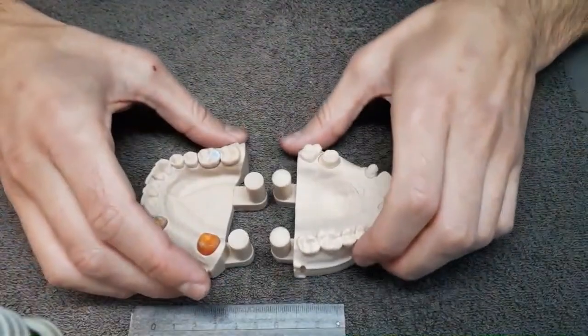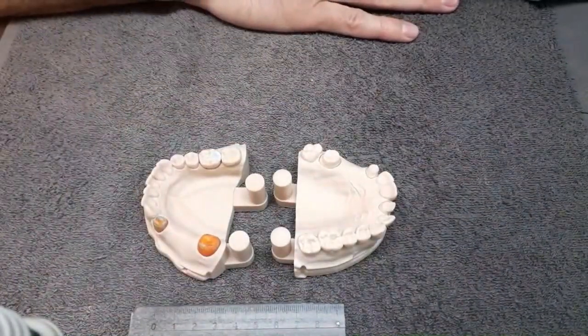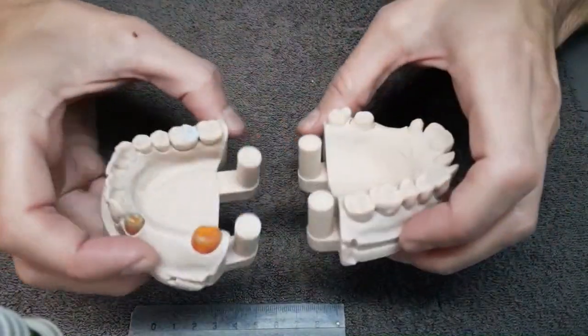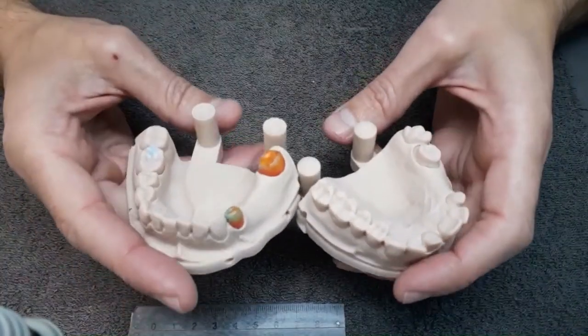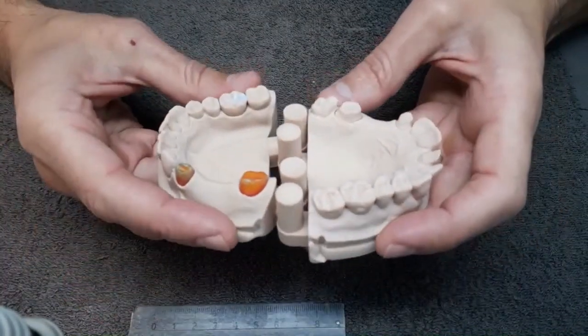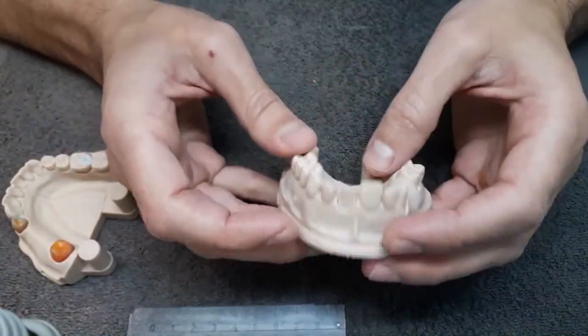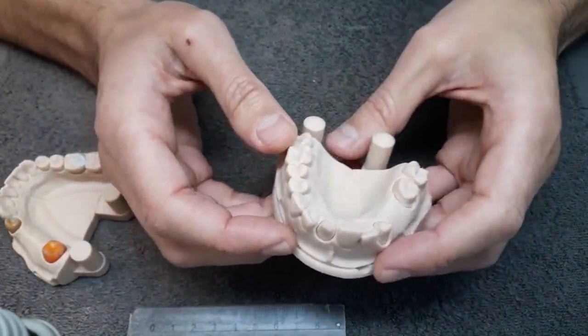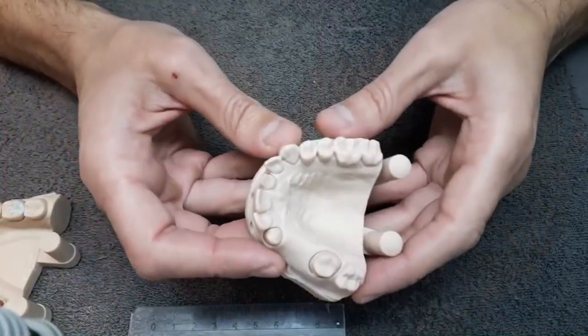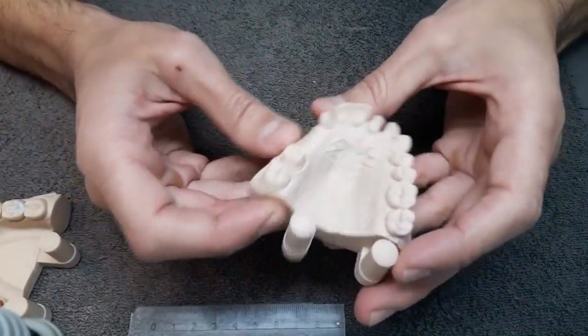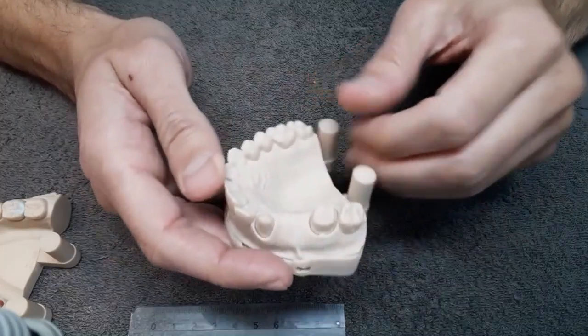There's another variant of model, as you can see here, the plastic model, the 3D printed plastic model, resin actually. It's very light, it doesn't break.